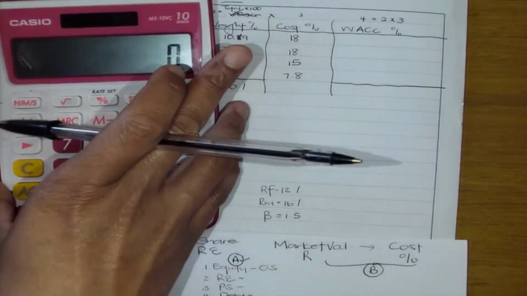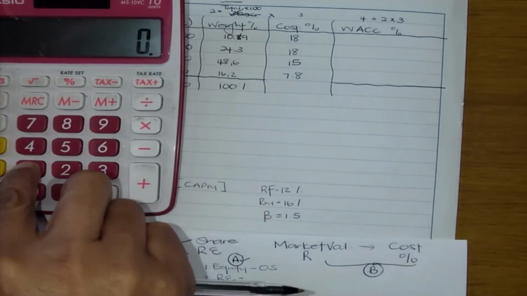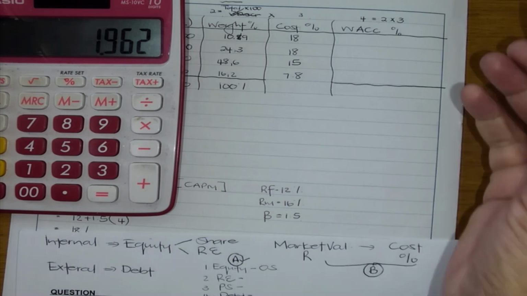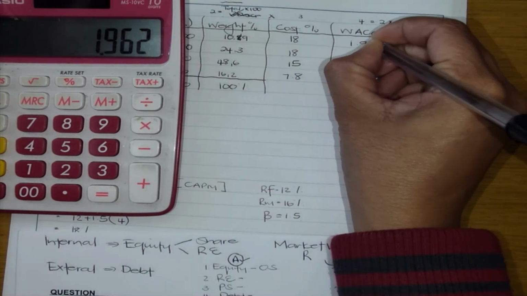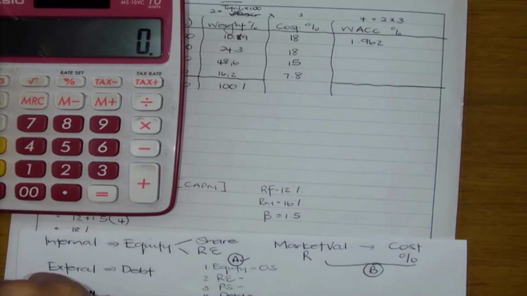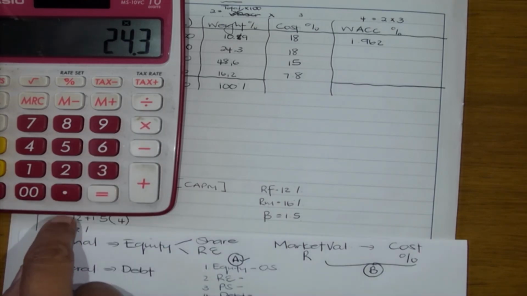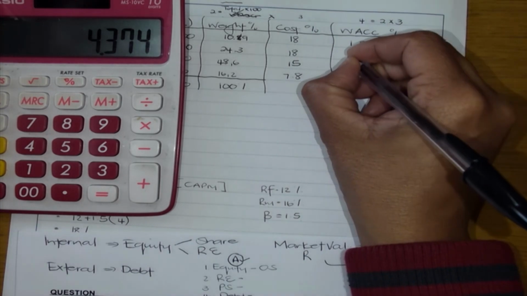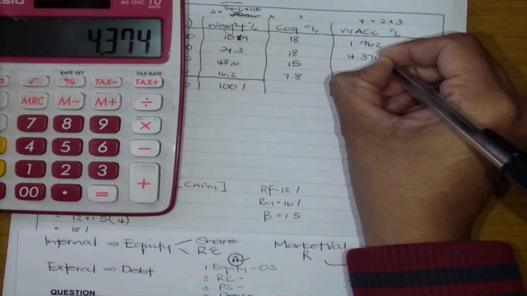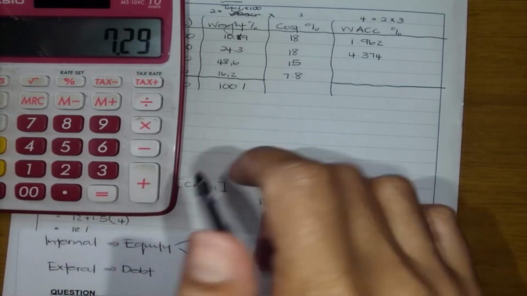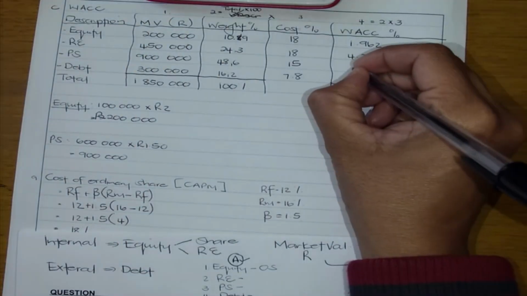So we're going to say 10.9 multiply by 18%. So this is 1.962. Leave it to 3 decimals. It is actually safer. Then we're going to say 24.3. Can you see I put it in as a number? Multiply, but I've converted 18 to a percentage, which would be 4.374. And then I'll say 48.6 multiply by 15% is 7.29.